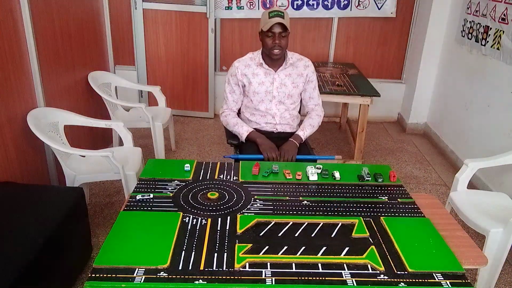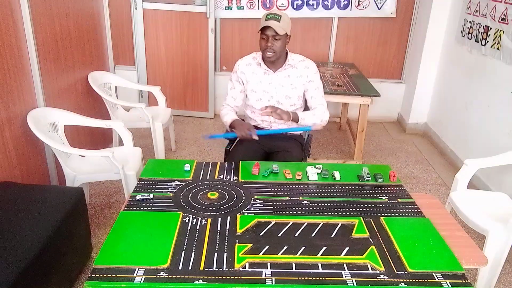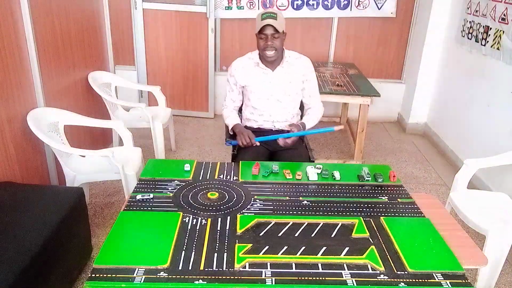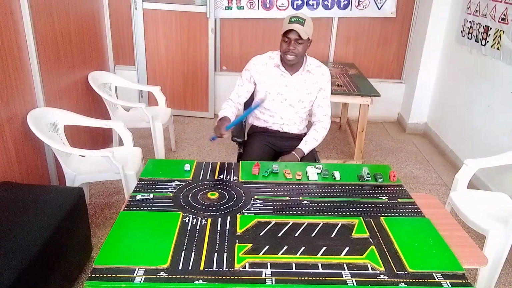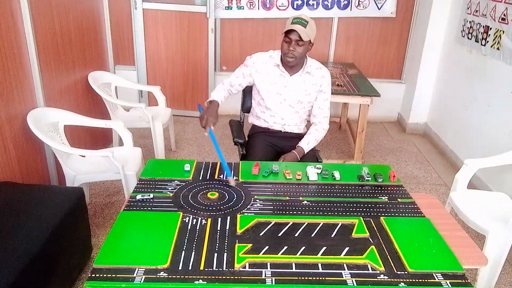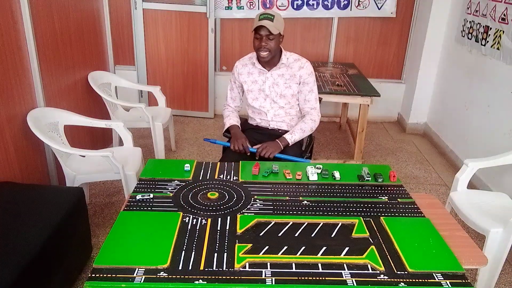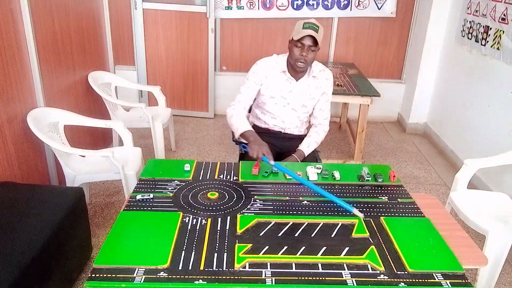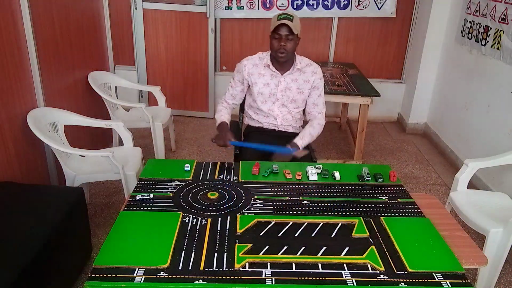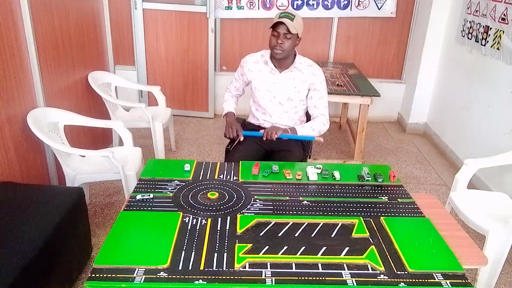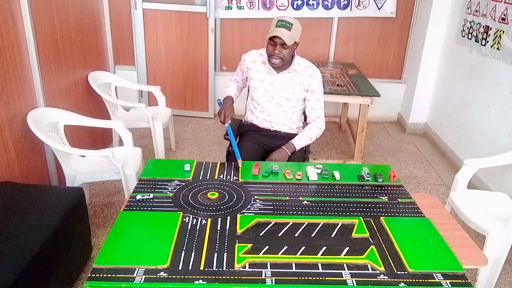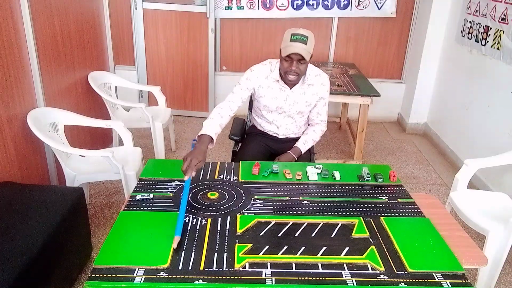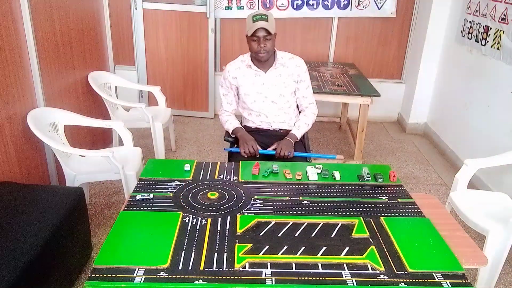I'll go straight to the features found in the model town board. It has several features. Feature number 1 is the roundabout. Feature number 2, we have what we call parking zones, or parking areas, wherever you can park our vehicles. We have what we call yellow painted caps. These are the yellow markings found at the corners of the field, which protect the field.